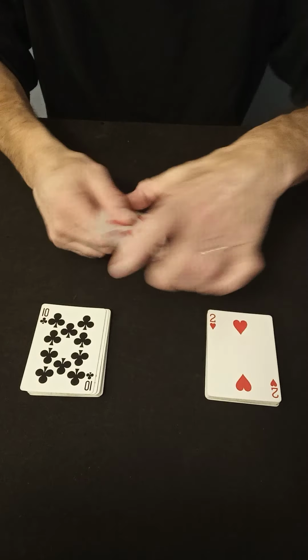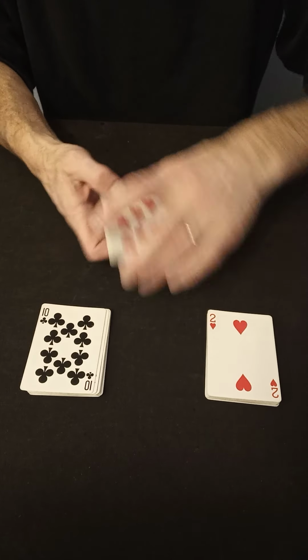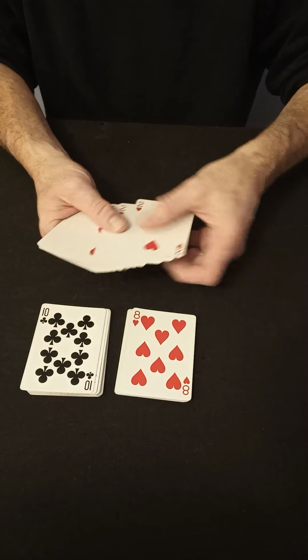So that would also apply to each one of these are 0. Each one of these are +1.